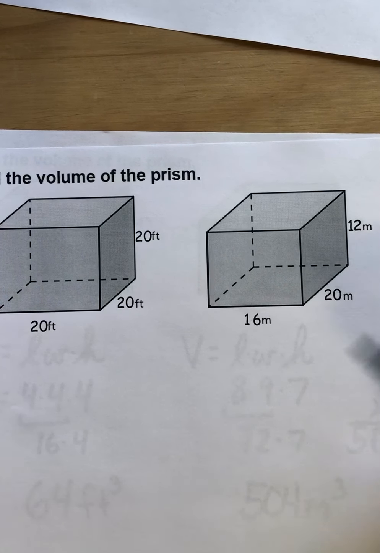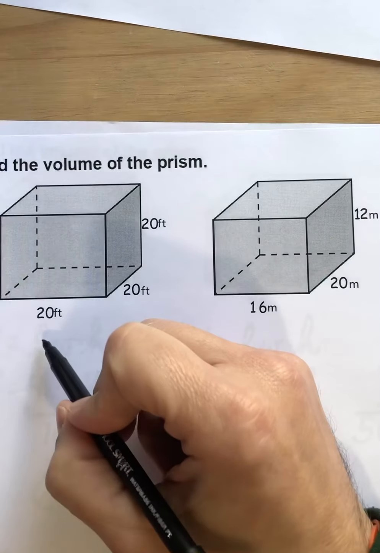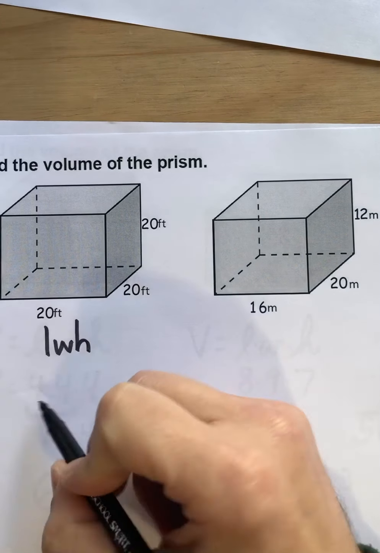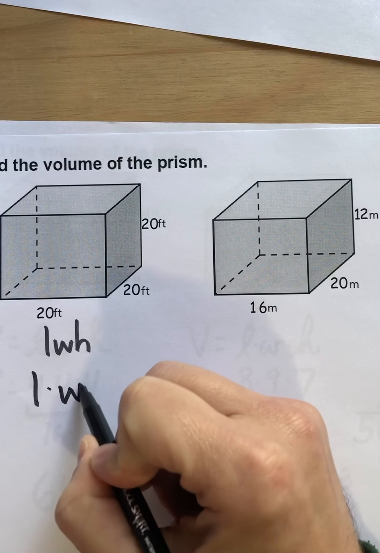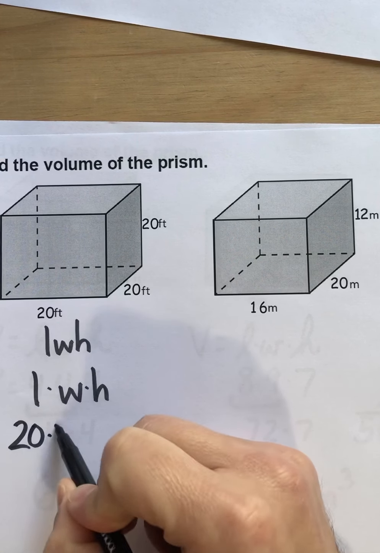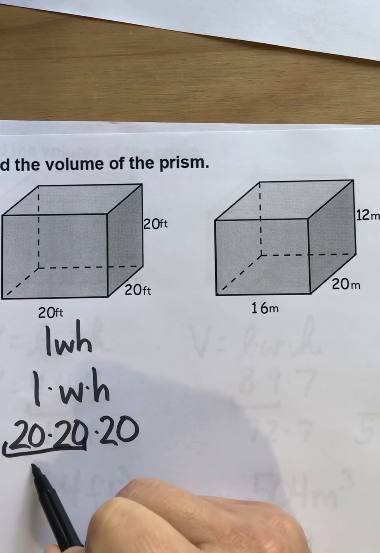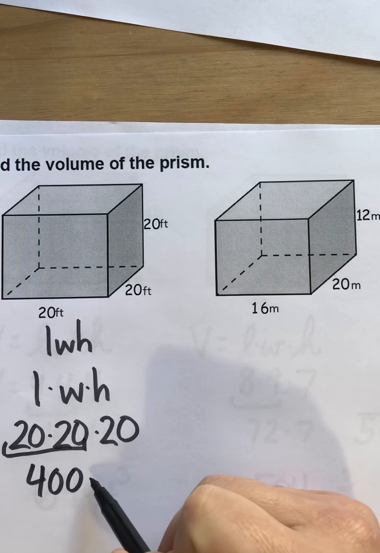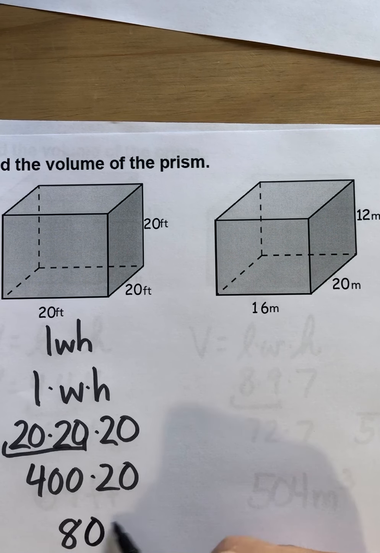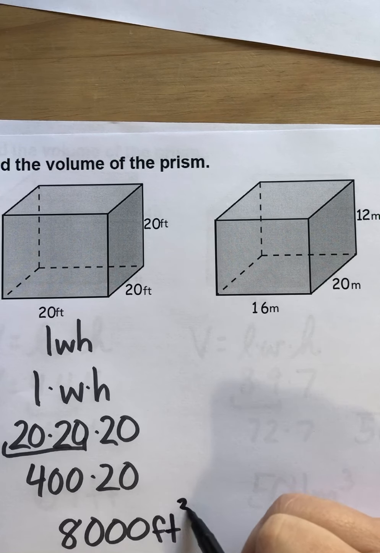So just like before, our formula, I'm going to use manuscript letters instead of cursive for this formula now. Length, width, height, which we also could write with the dots, length times width times height. And I'm going to substitute those numbers, 20 times 20 times 20. And I know 20 times 20 is 400. And 400 times 20, 2 times 4 is 8, and then we'll have those 3 zeros there. I get an answer of 8,000 feet cubed.